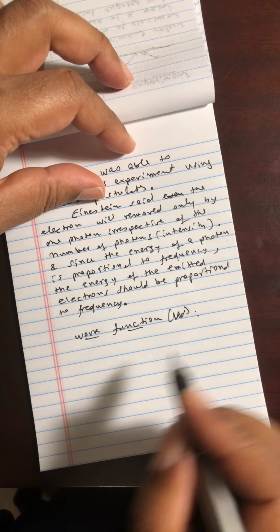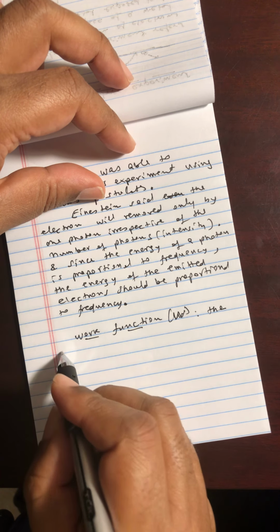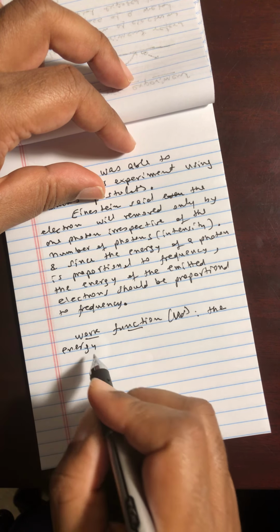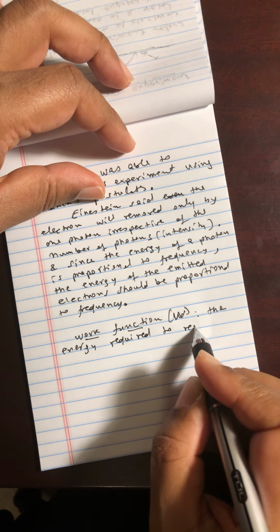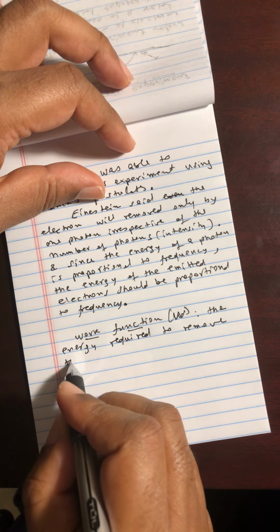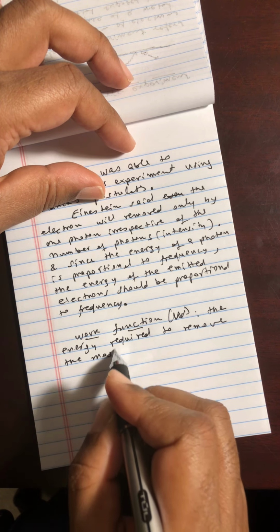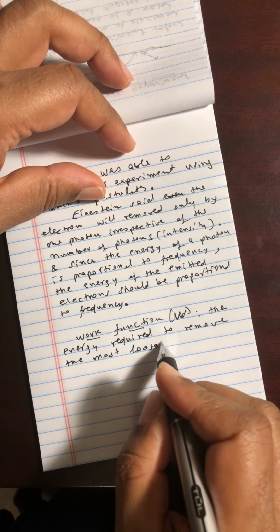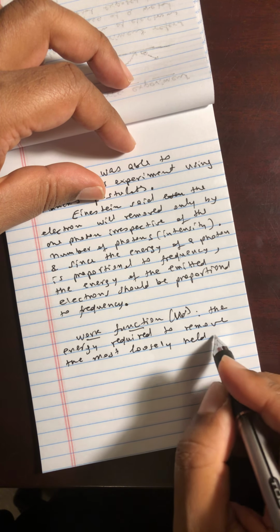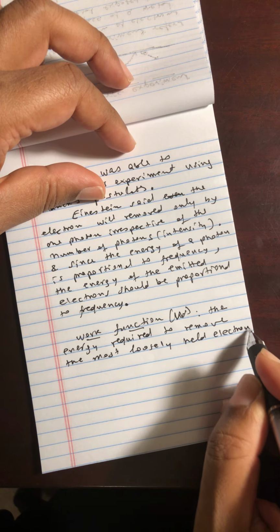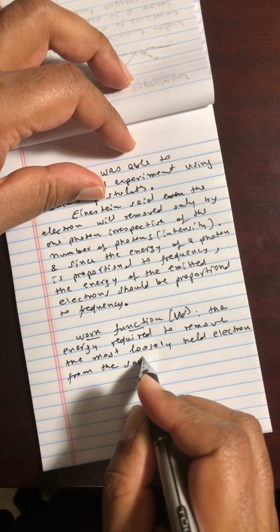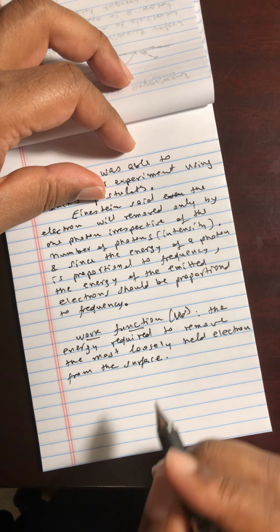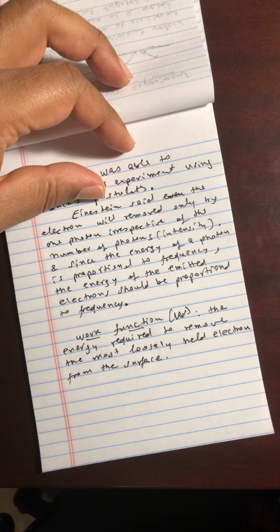This is the energy required to remove the most loosely held electron from the surface. In other words, this is the least amount of energy needed to remove an electron from a surface.